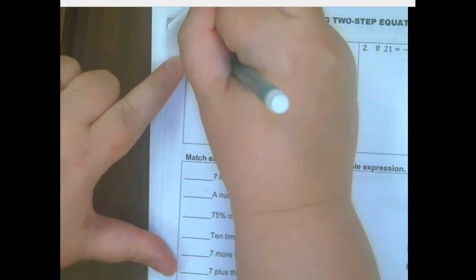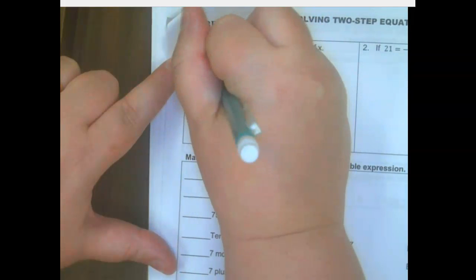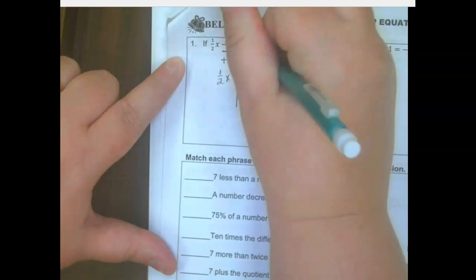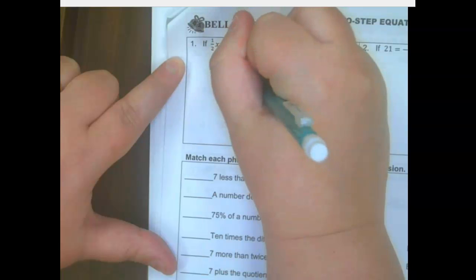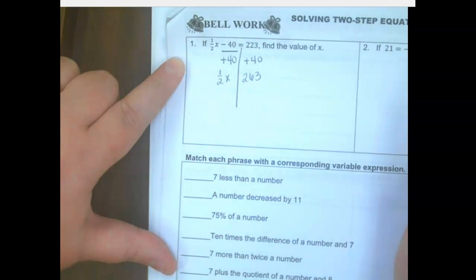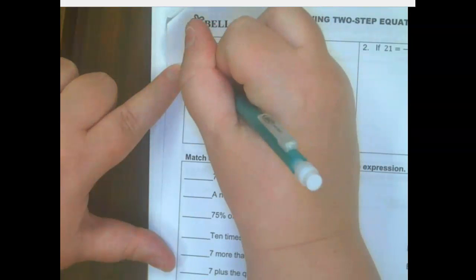So let's look. We're going to start with our minus 40. The inverse of subtracting 40 is to add 40. So I'm going to add 40 to both sides. When I do this, it leaves me with 1/2 x on the left. And on this side, it leaves me with 263 on the right.